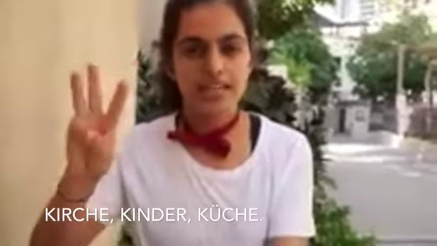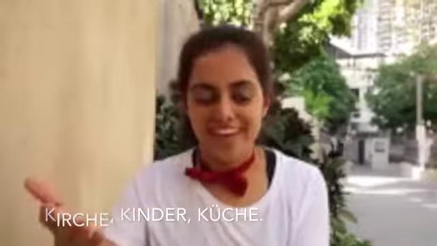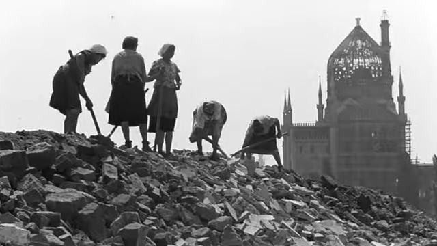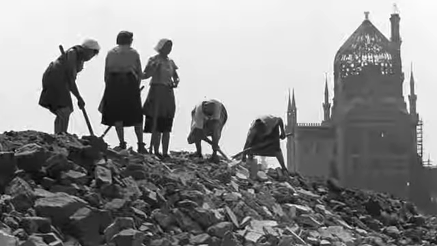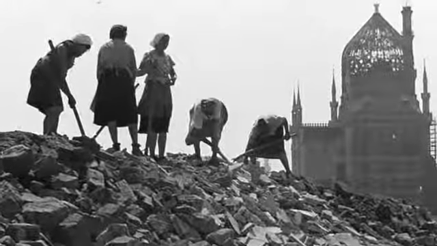An interesting fact about women. In Germany during World War II, women had censored jobs around the 3 Ks: church, children, and kitchen. In German, these words start with Ks. Trümmerfrauen, or the rubble women, got this name from carrying out one of the biggest post-war tasks: clearing the rubble on the streets in the cities. It has been said that women held Germany together during and after the war.